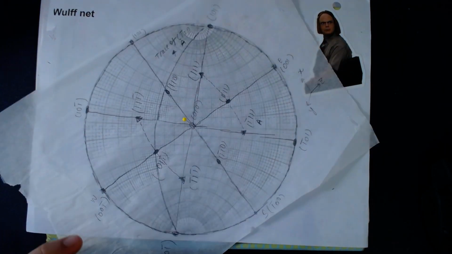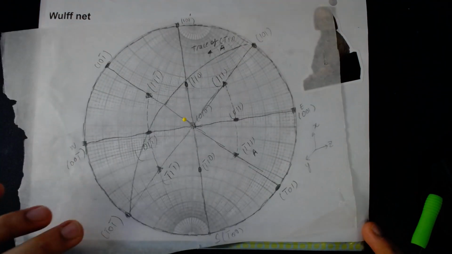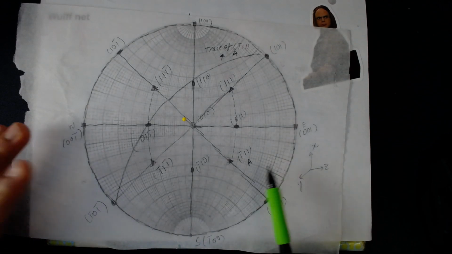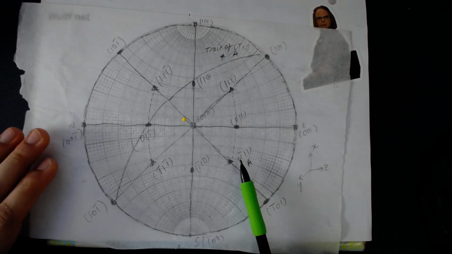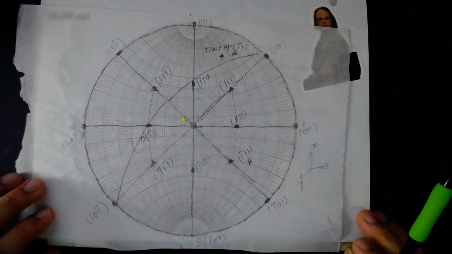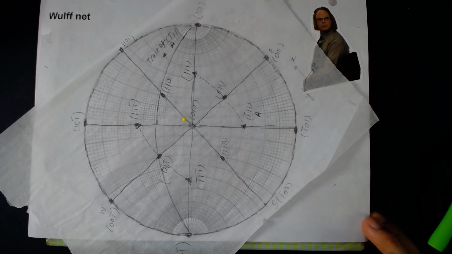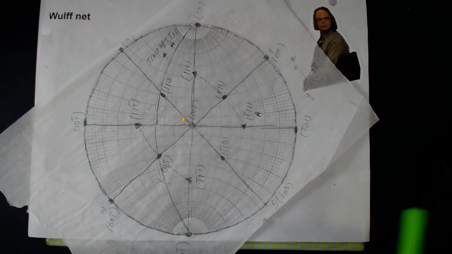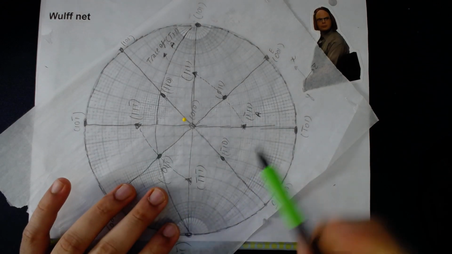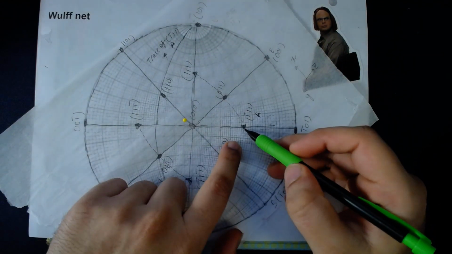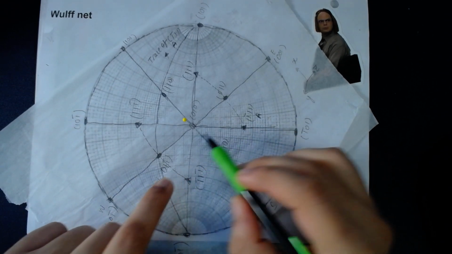So again, what did I do? This was my initial projection. The question is to calculate the trace of this pole, bar 111. Step A, get the pole on the horizontal axis of the Wulff net in the back. Step B, count 90 degrees. So wherever this is located, count 90 degrees from there on.